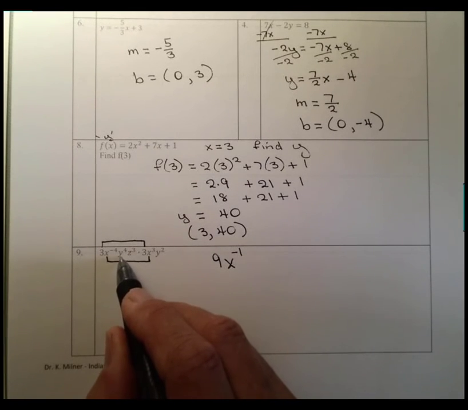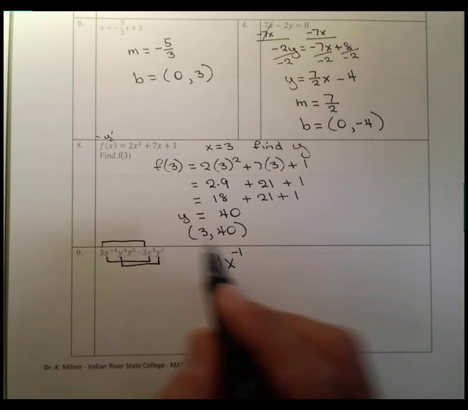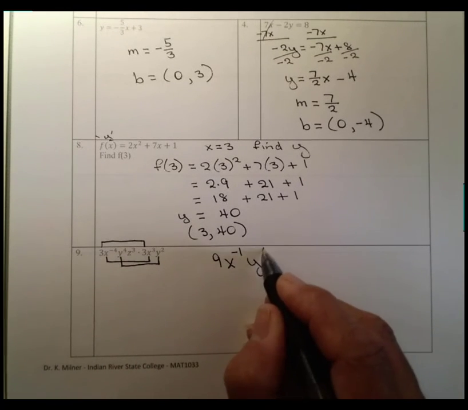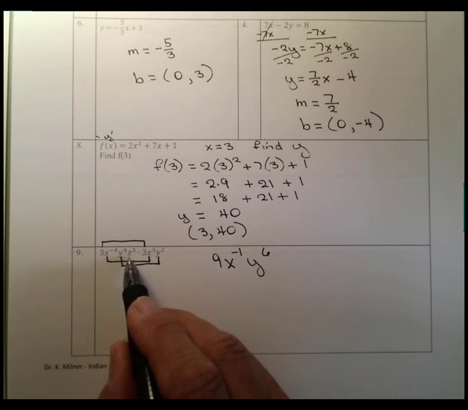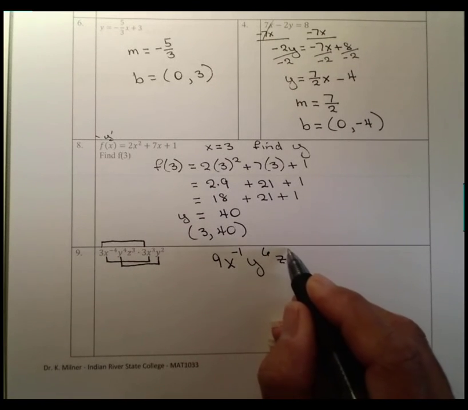Next one, do I have y's in both of these terms? And I do. Y to the 4th times y squared. Well, I will add those exponents and I get y to the 6th. And then I have nothing to multiply z by, so it's just really times 1. So I've got z cubed.